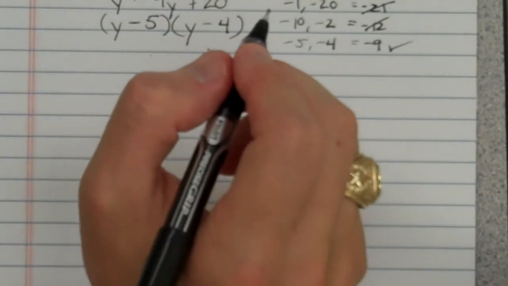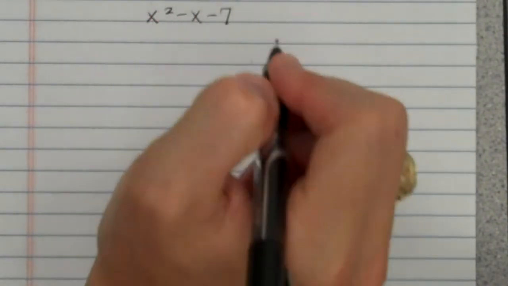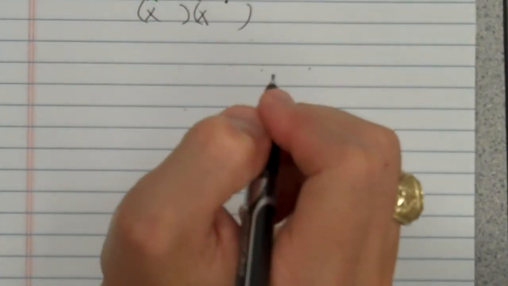Okay? Let's do another one. x squared minus x minus 7. Okay? So, make my little parentheses. x's are up front. All right? Now, what multiplies together to give negative 7? Well, negative 1 and 7 or negative 7 and 1. Those are my only 2 options.